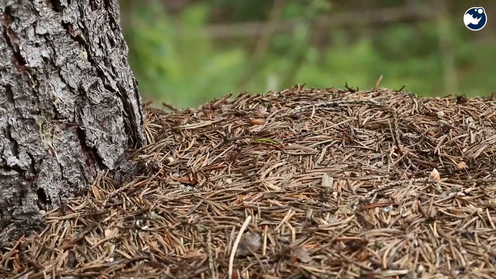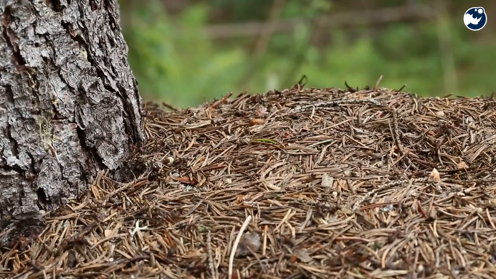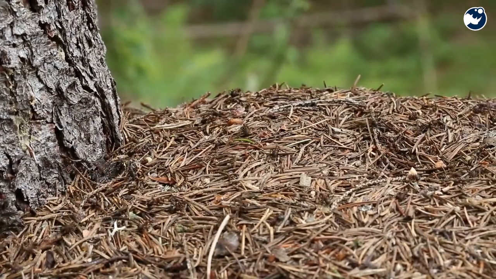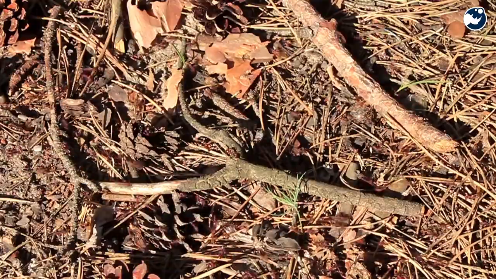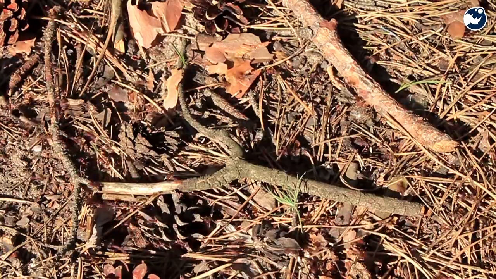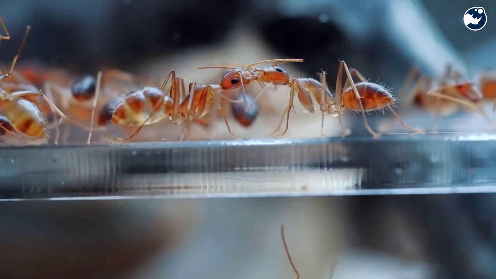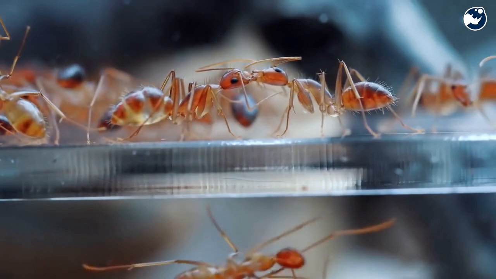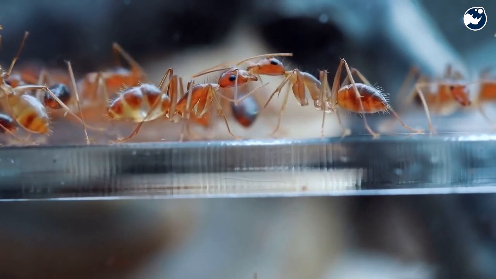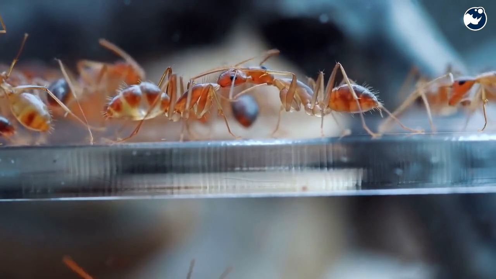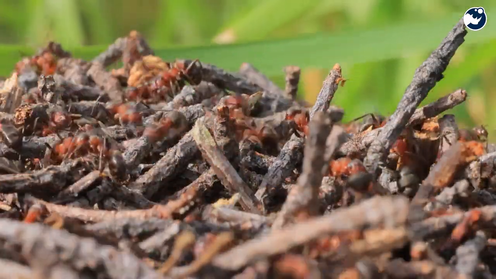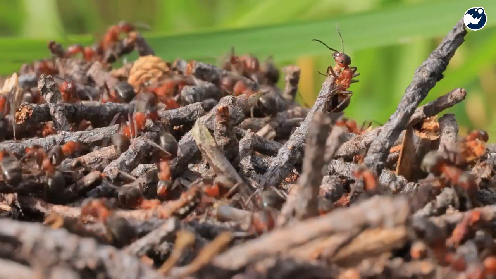This natural system has inspired human innovations in fields ranging from robotics to supply chain management. Despite their small size, ants have evolved some of the most sophisticated organizational strategies in the natural world. Their ability to adapt, divide labor, and communicate effectively ensures the survival of their colonies in diverse environments. Ant colonies remind us that even the smallest creatures can teach us valuable lessons about cooperation and efficiency.